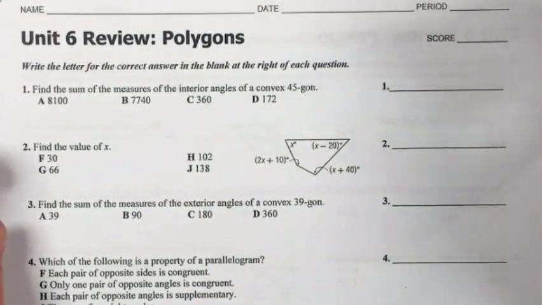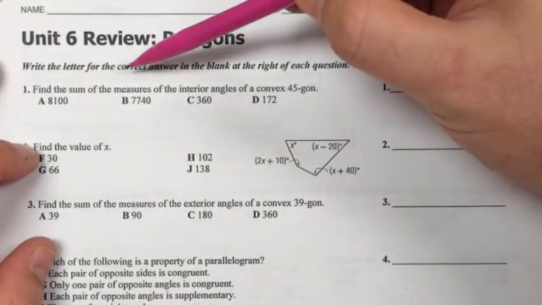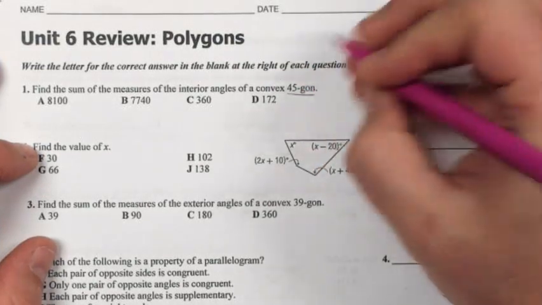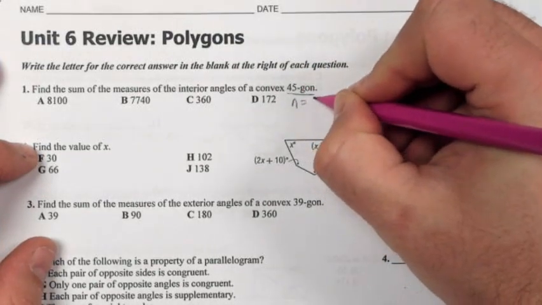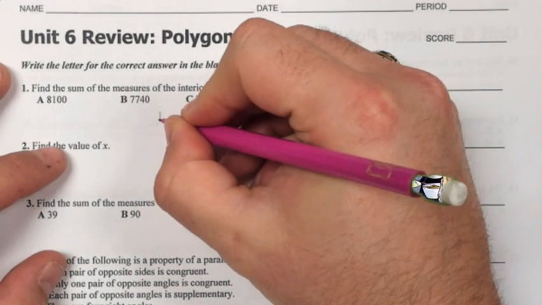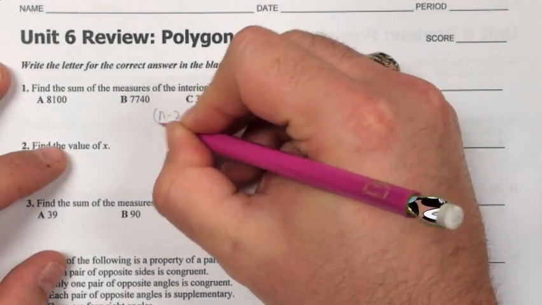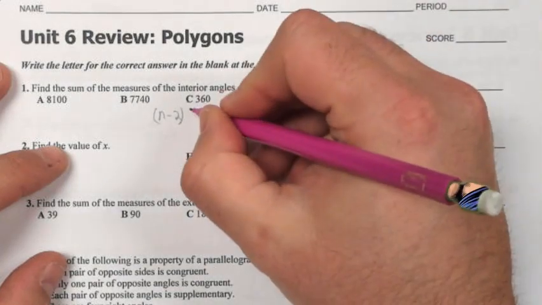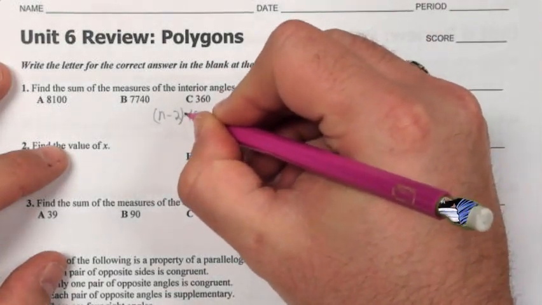All right, let's go ahead and start off with number 1. Find the sum of the measures of the interior angles of a convex 45-gon. Now remember, that means that n equals 45. From our notes, we know that the sum of the interior angles is n minus 2, which gives us the number of interior triangles if we connect the diagonals, times 180.